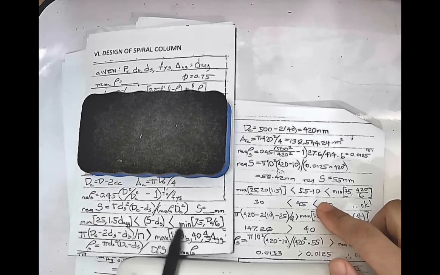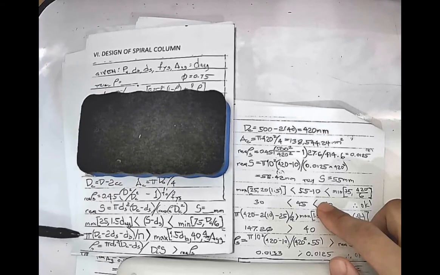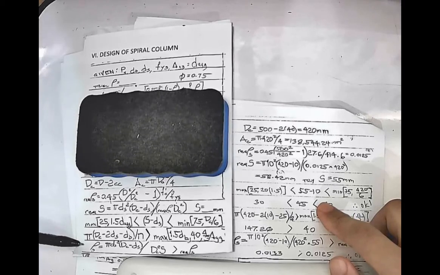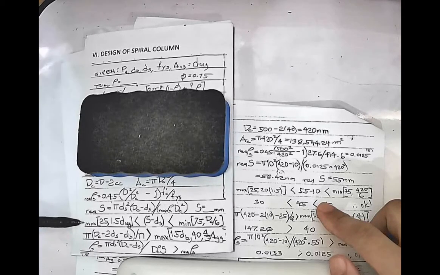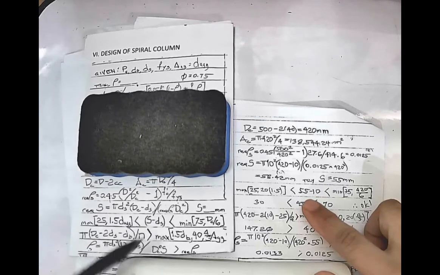So, we are now in this first check. So, dito sa spiral, tatlo ang checks natin. So, this is first check, second check, and then third check. For your first check, you have to do S minus DS.